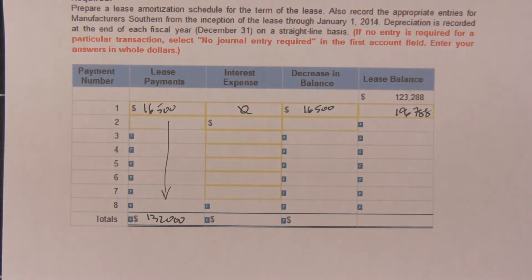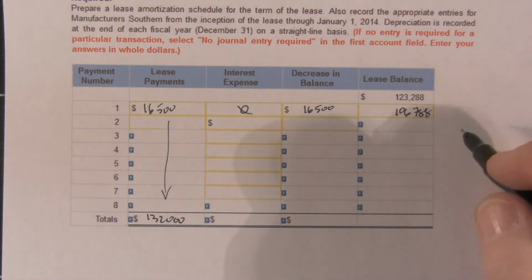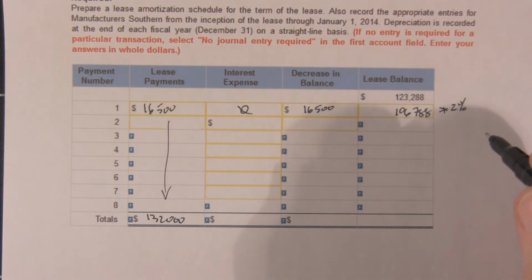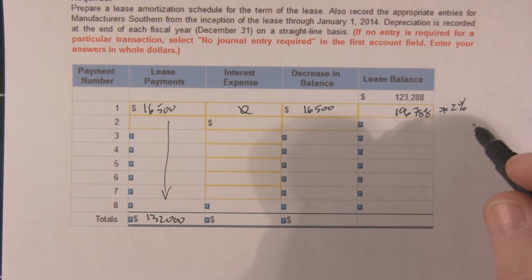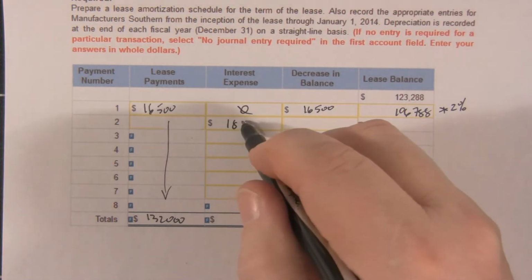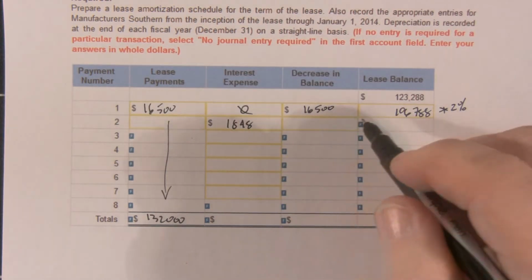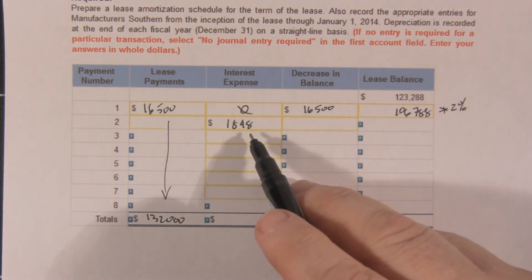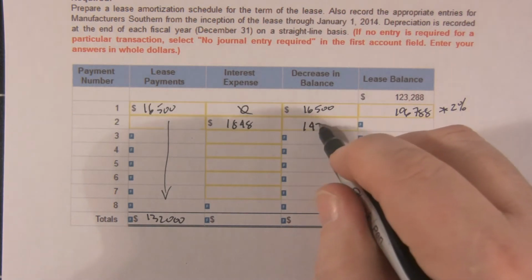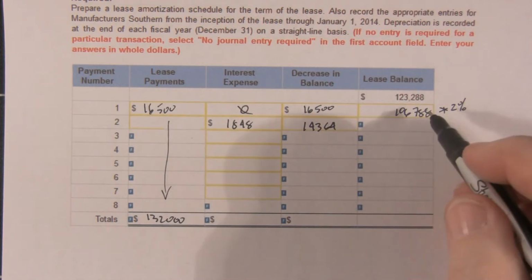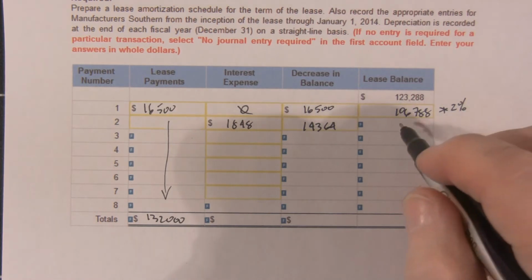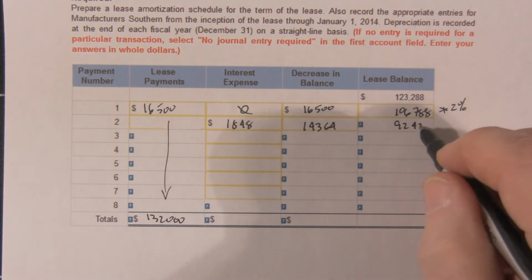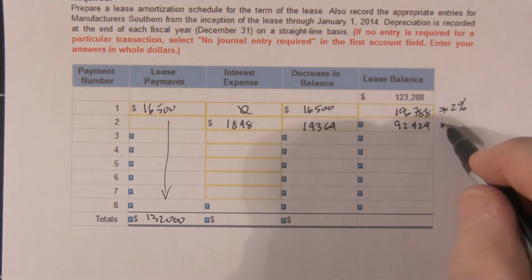So $16,500 from $123,288 is $106,788. Now, next time around, we need to take 2% of this. And when we do that, we come up with $2,136 as the interest expense. And the decrease in the balance is $16,500 minus $2,136, so $14,364. Subtract that from our 106, we come up with $92,424 times 2%.